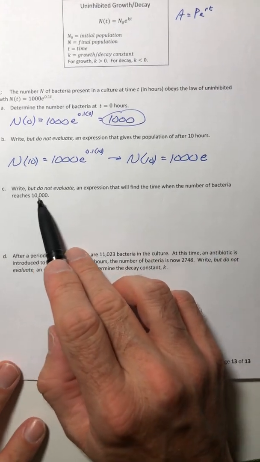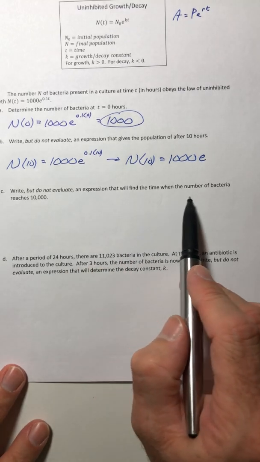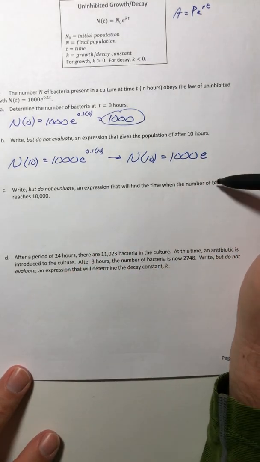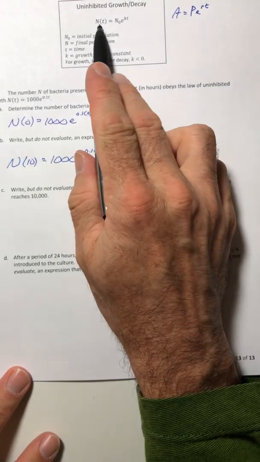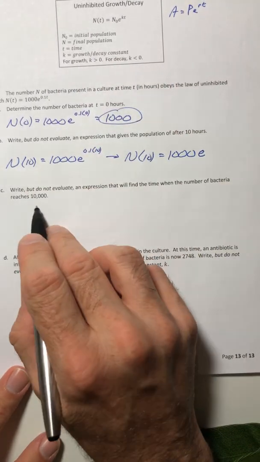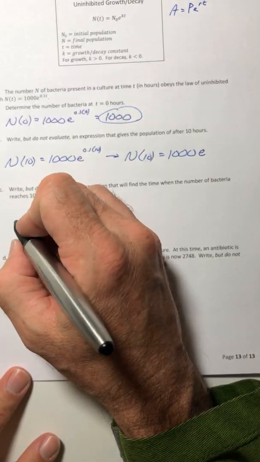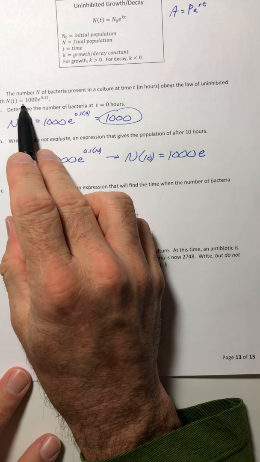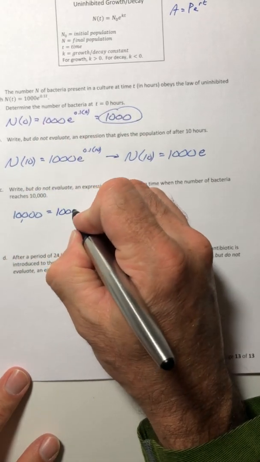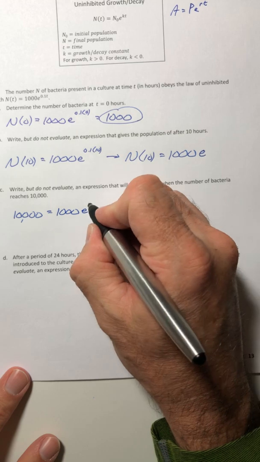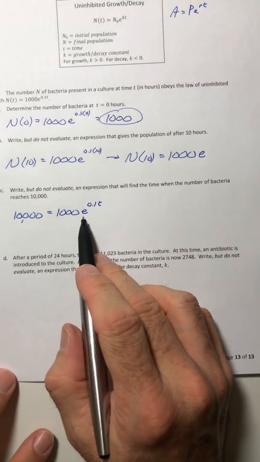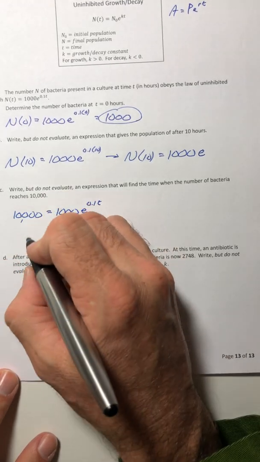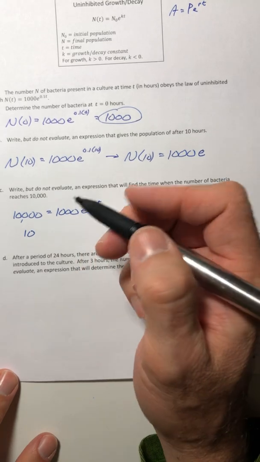Okay, part C, write but do not evaluate an expression that will find the time when the number of bacteria reaches 10,000. So now we know the final amount. That's your 10,000, equals, and then it's still 1,000 e to the 0.1t. So just like we did in the previous section, get the e by itself. So divide that stuff over. 10,000 divided by 1,000 is 10.